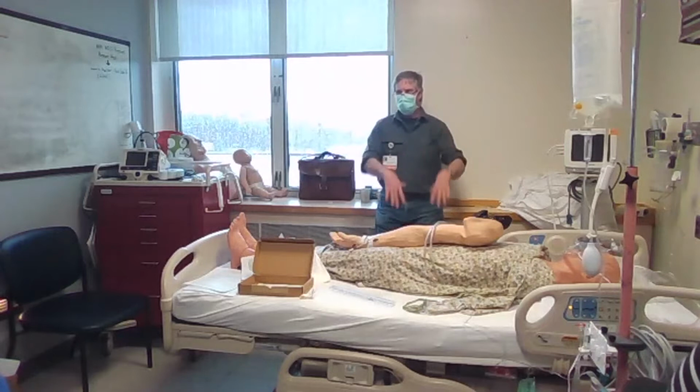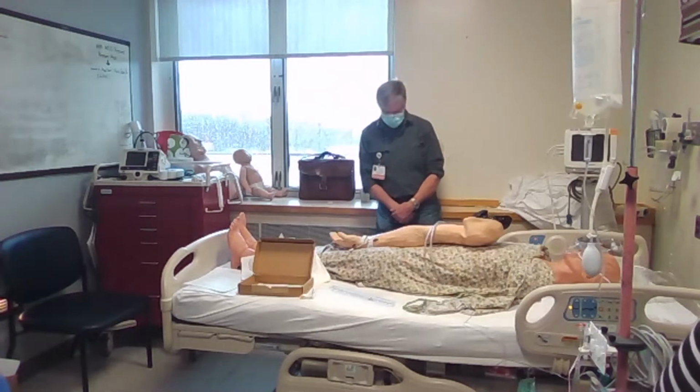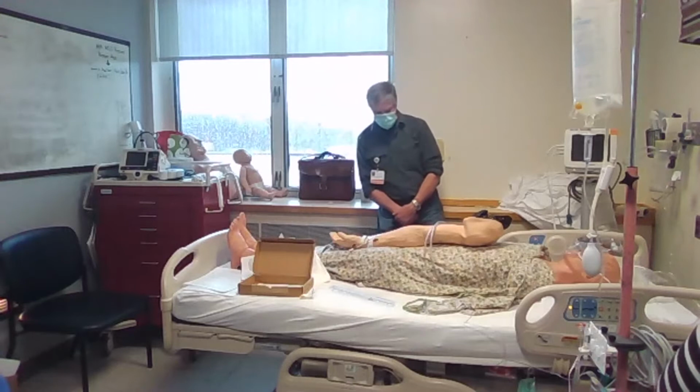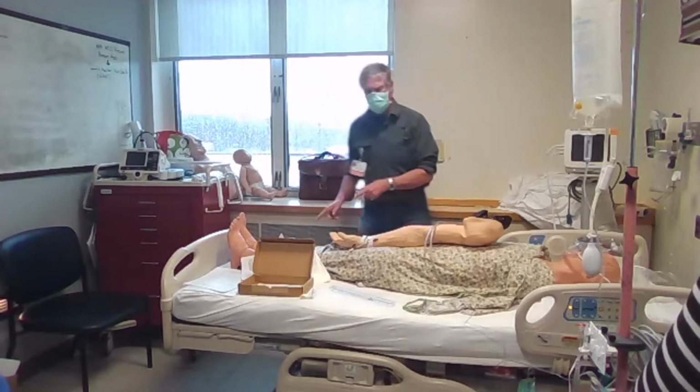Is the actual insertion a nursing procedure or a doctor procedure? A physician or respiratory therapy would. Respiratory therapy can do it, but not here. Maybe some places, if people have training, it's in scope, but not here. You can shut the tubing up. Yeah, that's setup.